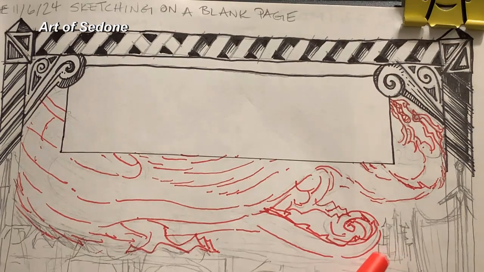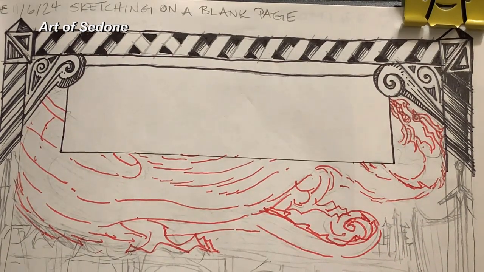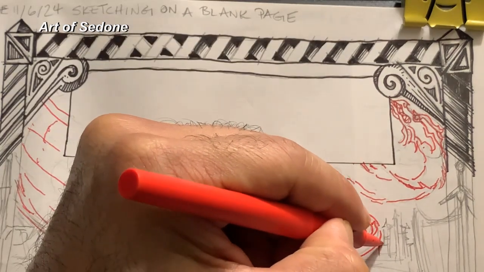Now, this castle area might be, I'm going to go ahead and outline it so I can erase it.